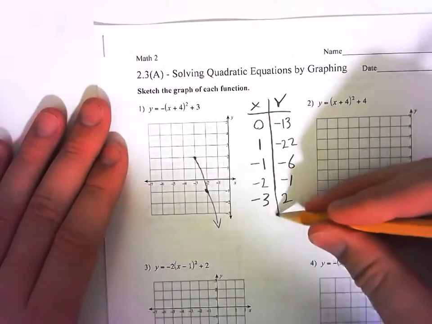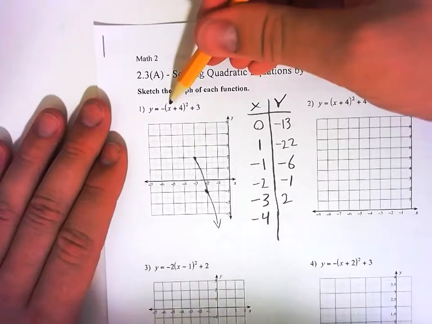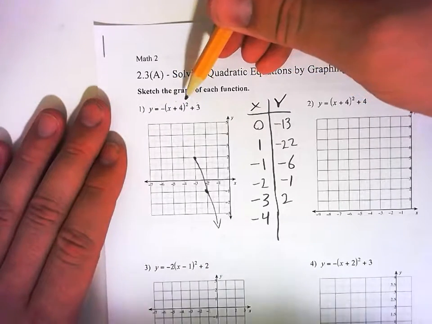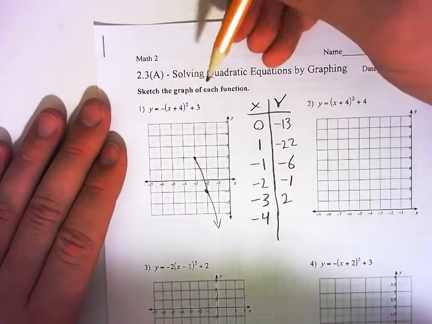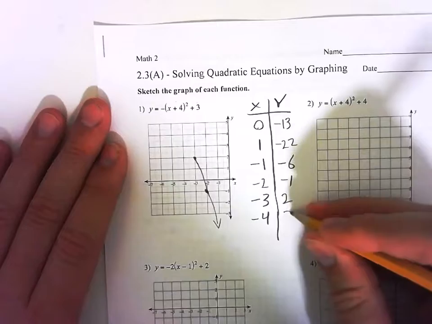And we'll do a few more. Negative 4. Negative 4 plus 4 is 0. 0 squared is 0. Negative 0 is just 0. 0 plus 3 is 3.